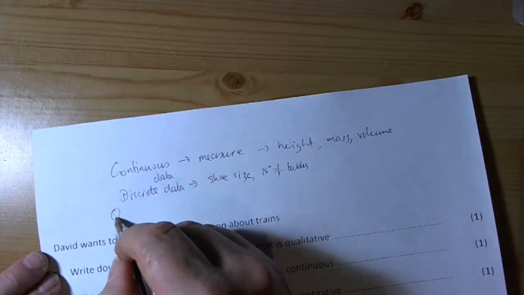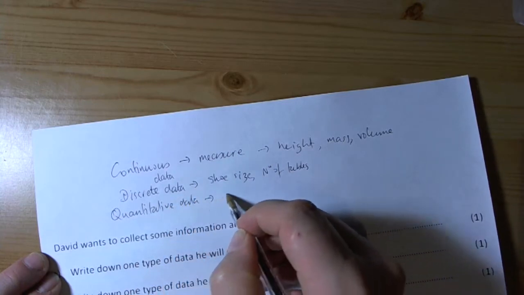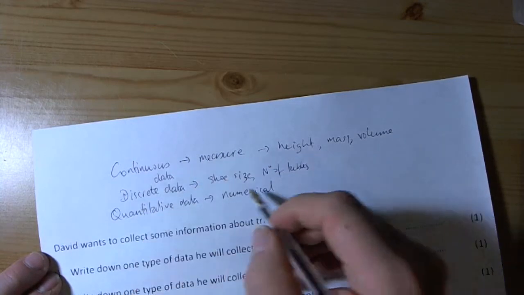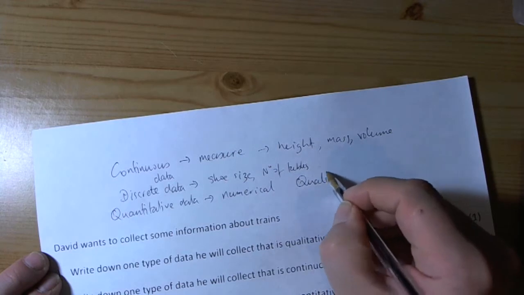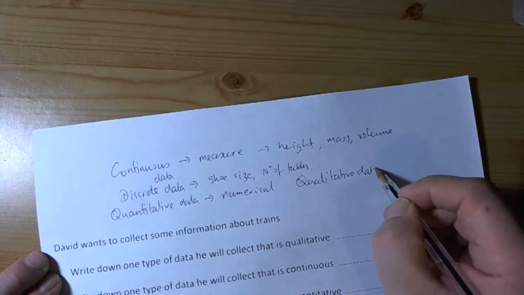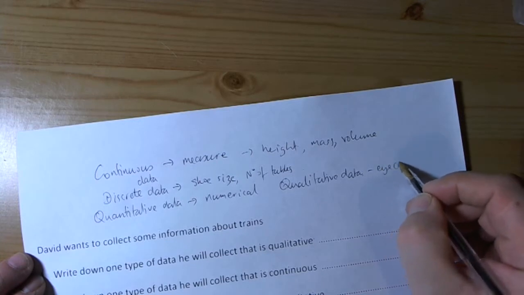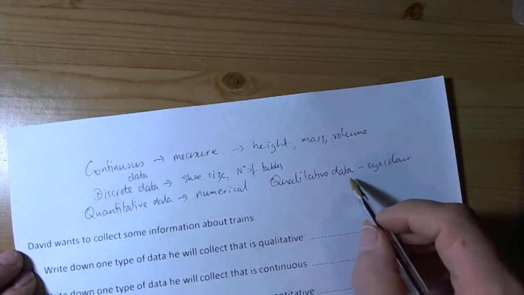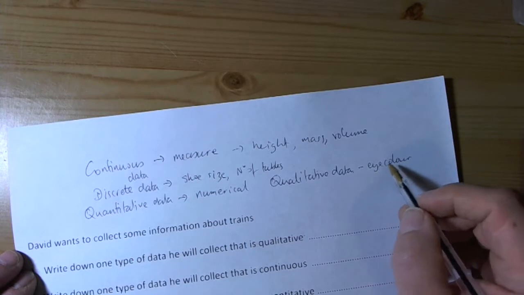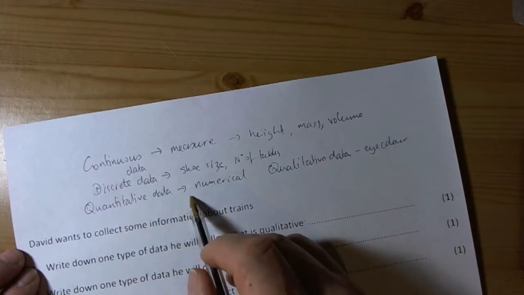So discrete data. We also have quantitative data, which is numerical. So in other words, anything that has a number attached. And we also have qualitative data. And again, qualitative data is descriptive, so that's things like eye colour. So descriptive data types, the feel of a cloth, whether it's smooth, rough, those are qualitative data types. So descriptive data is qualitative, numerical data is quantitative.